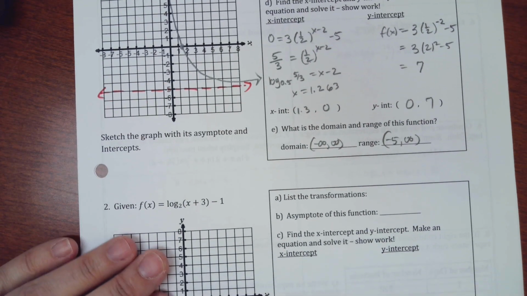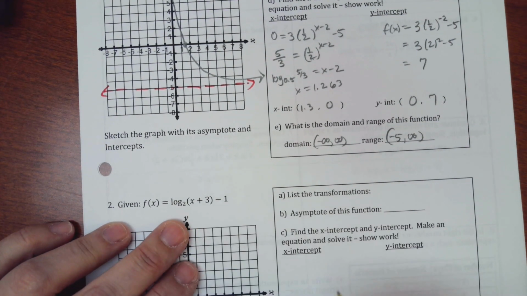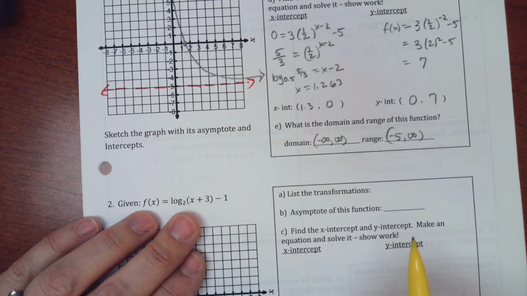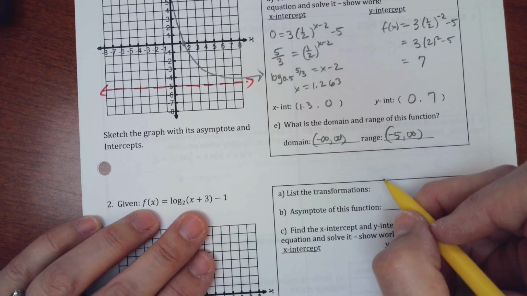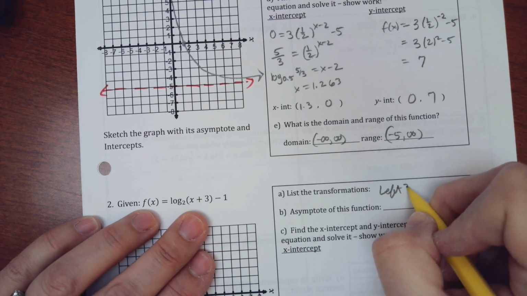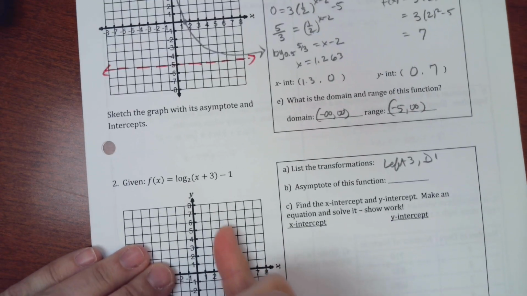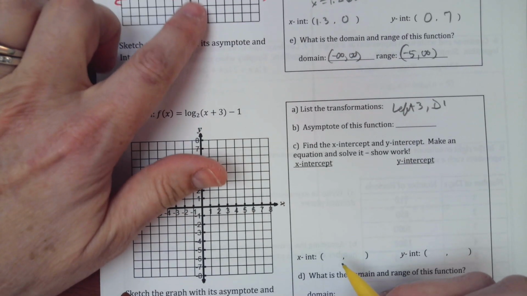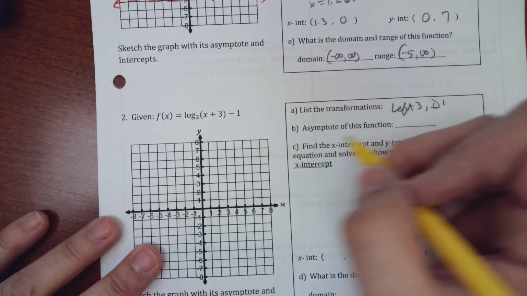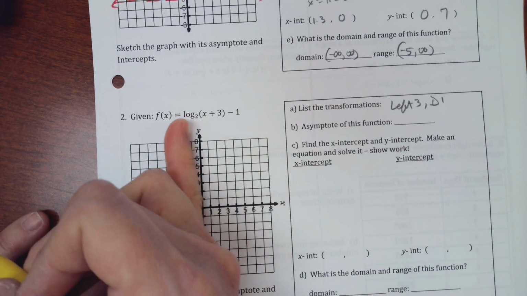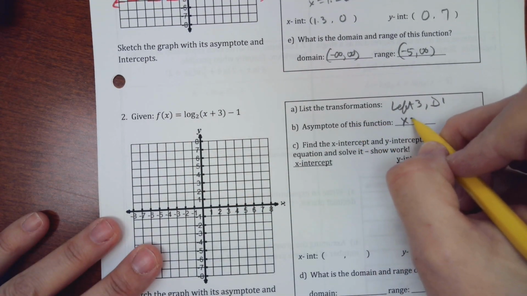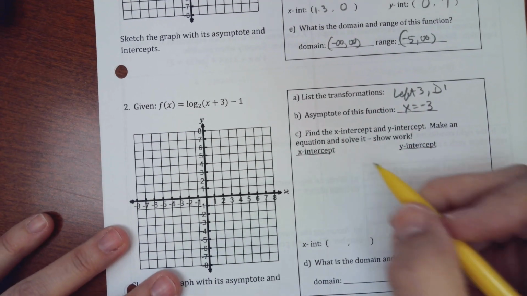All right, over here, list of transformations. So I have a log. The base doesn't matter, whatever the base is, the base is. So it's moving to the left 3 and down 1. The asymptote: logs have vertical asymptotes because they are the inverse of an exponential. This is left 3, my asymptote was at 0, so it's moving to the left 3. So x equals -3.